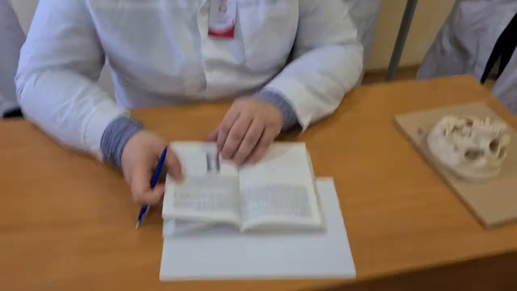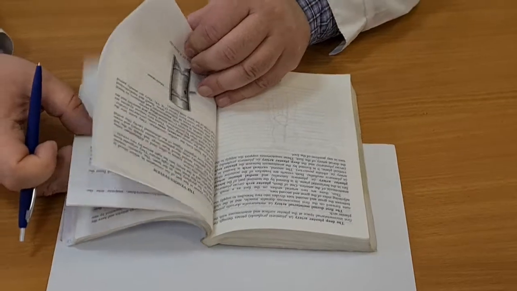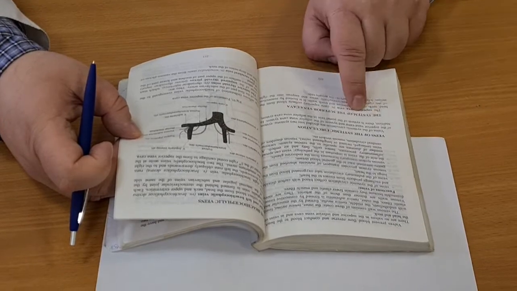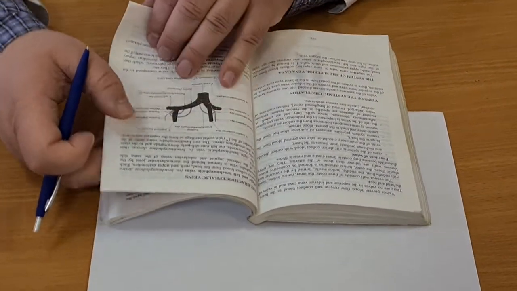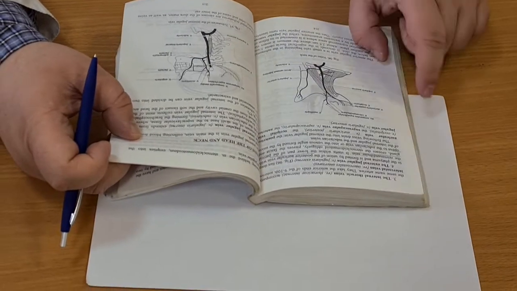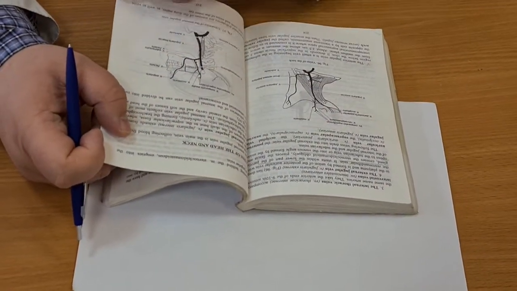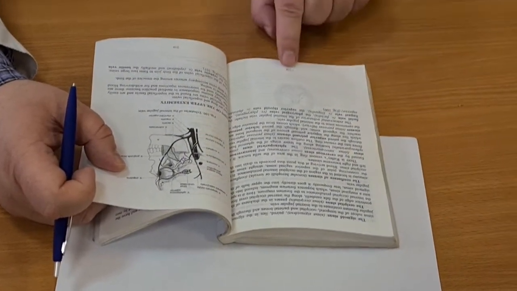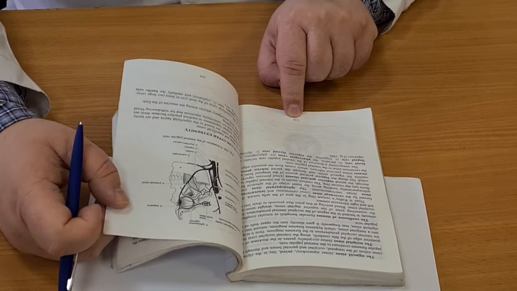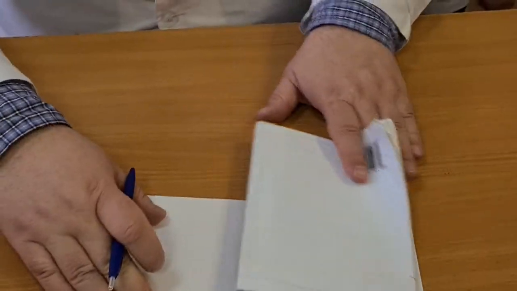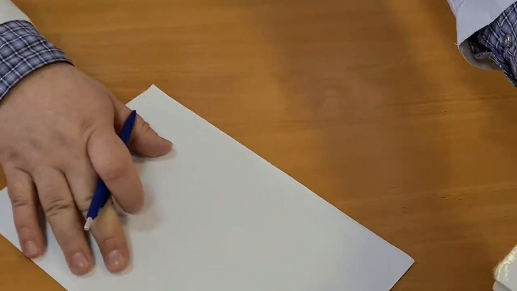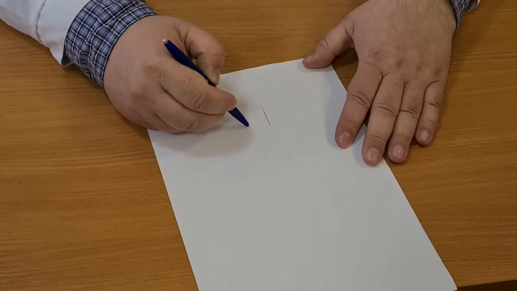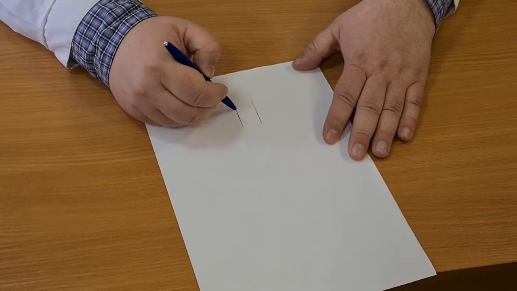That is the venous system. First of all, general information, and then the system of the superior vena cava. That is the superior vena cava, then the brachiocephalic veins, and the veins of the head and neck. Till page 218.